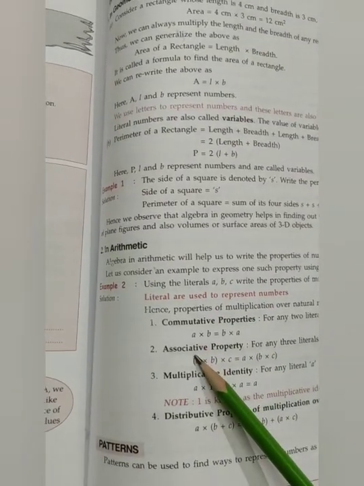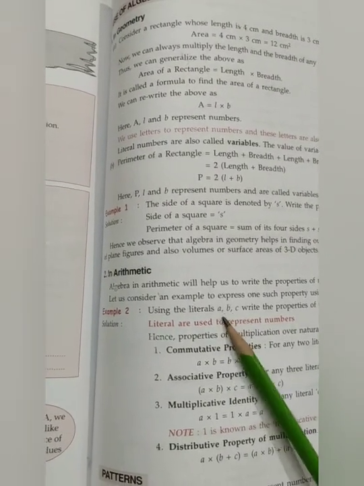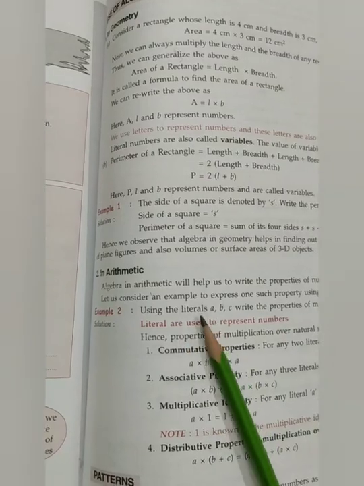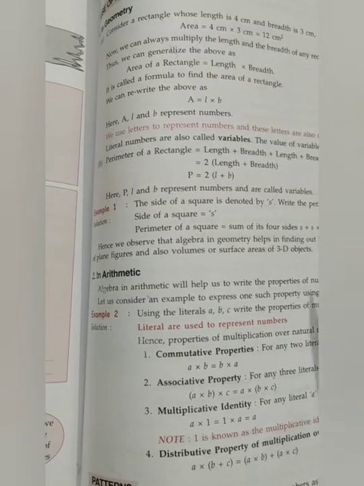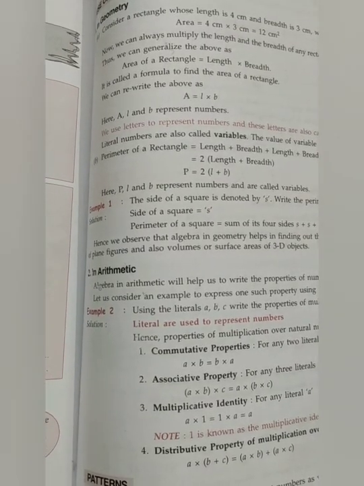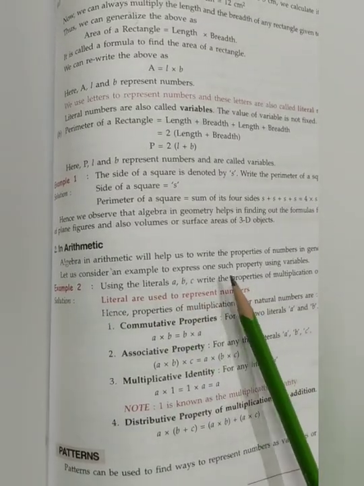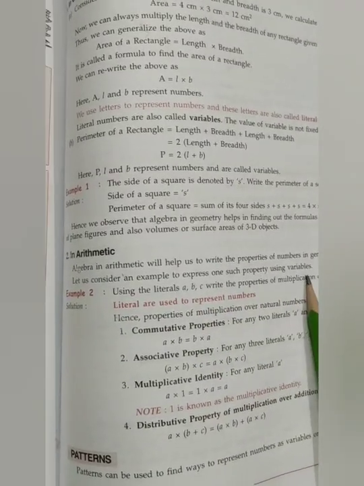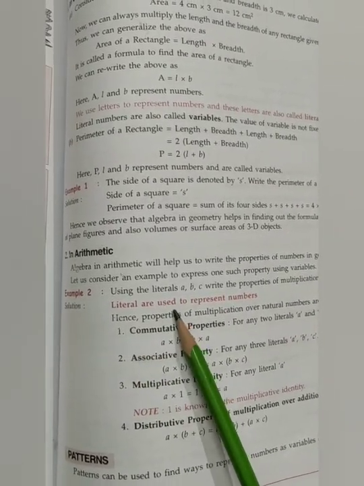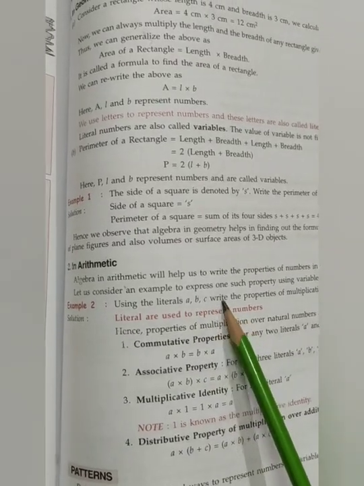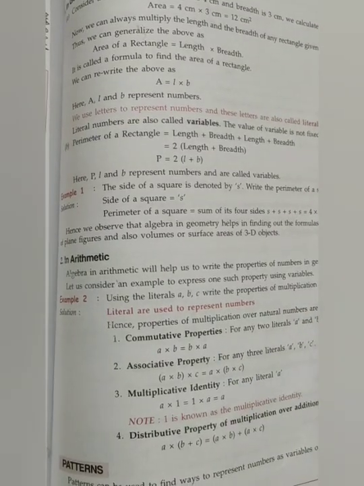Then arithmetic. Use of algebra in arithmetic. Algebra in arithmetic will help us to write the properties of numbers in a general and concise way. Let us consider an example to express one such property using variables. Example 2. Using the literals A, B, C, write the properties of multiplication over natural numbers.